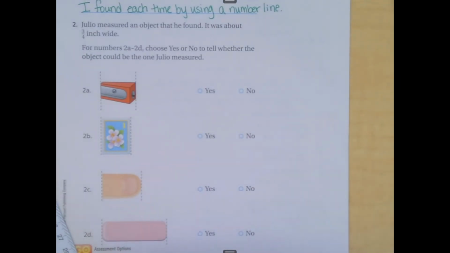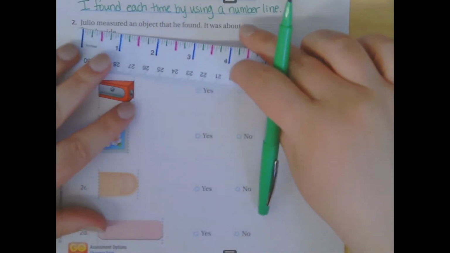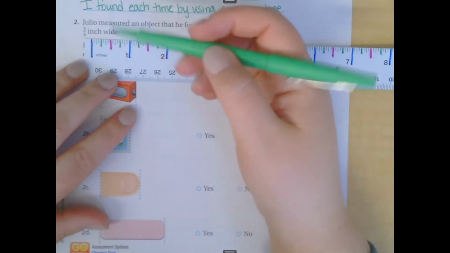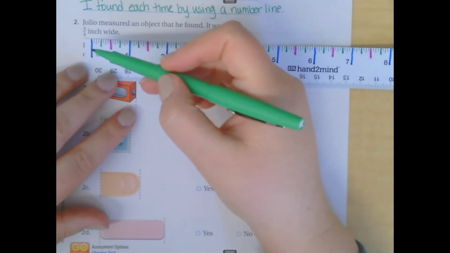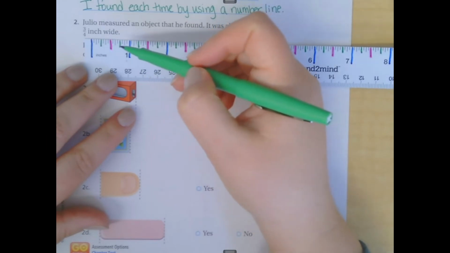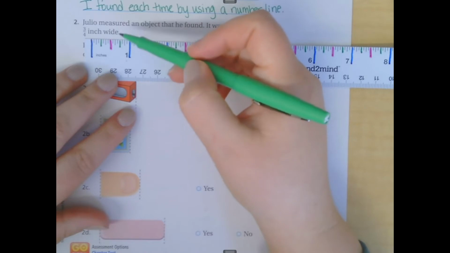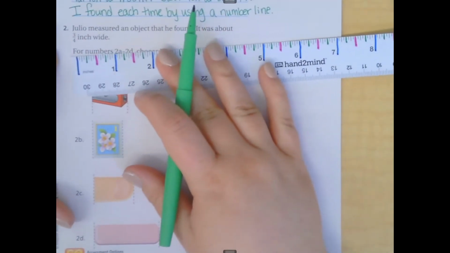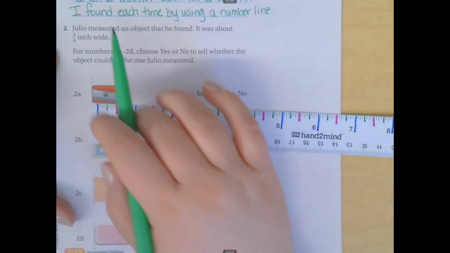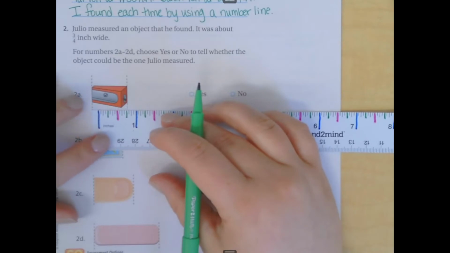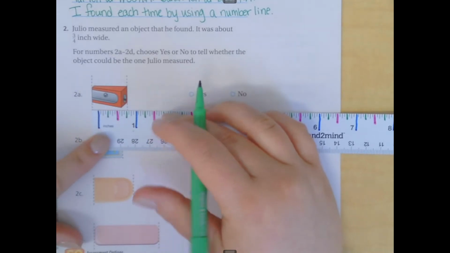Okay, you should have a ruler there. And I want to look at my ruler and which one was 3/4. I know my fourths are in green, so I have 0, 1/4, 1/2, 3/4. So this is 3/4. It's right before 1. All right, so let's measure. And it says about 3/4. So it's not going to be perfect, but if it's close to 3/4, then we'll mark yes.